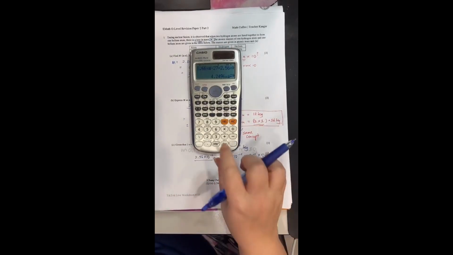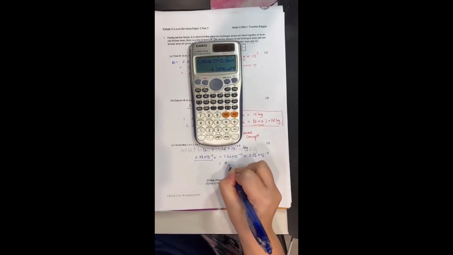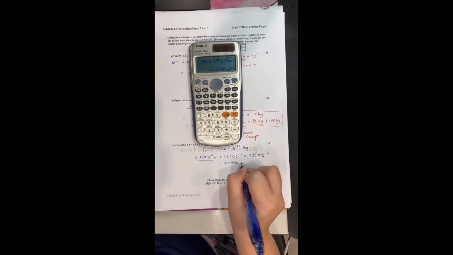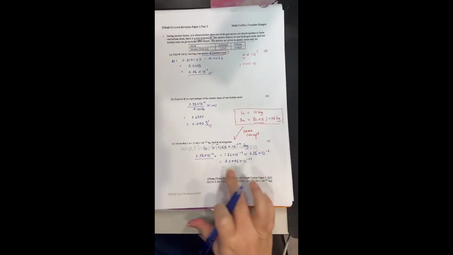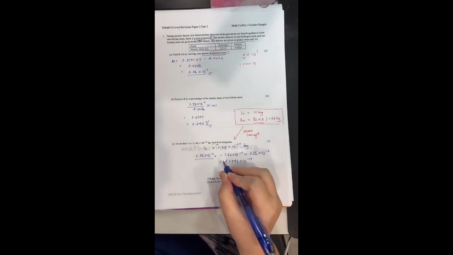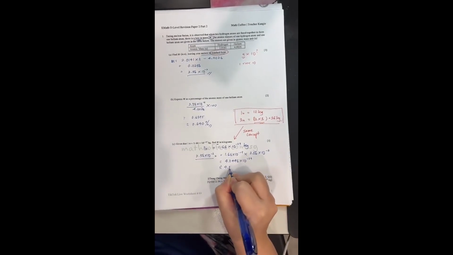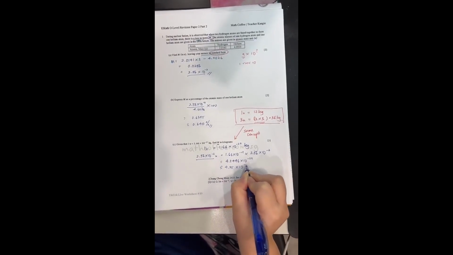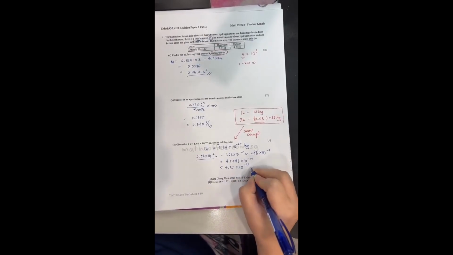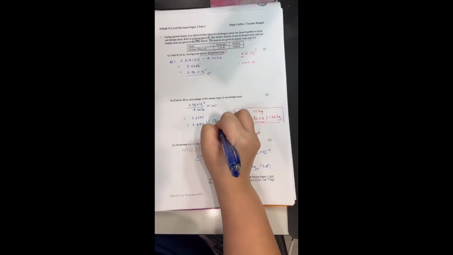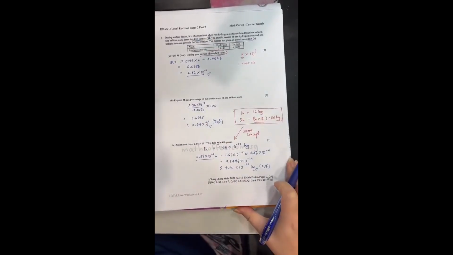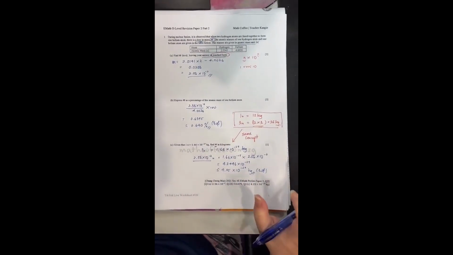So I will have the answer 4.2496 times 10 to the power of minus 29. And we round off to 3SF. So it will be 4.25 times 10 to the power of minus 29 kg. You can just put 3SF here. So this is how you do this question.